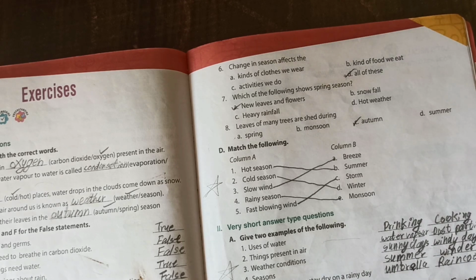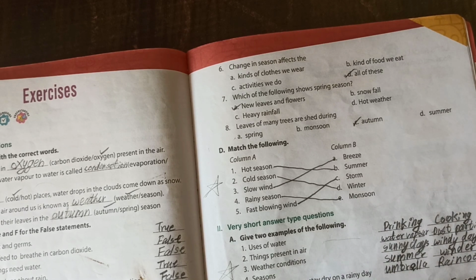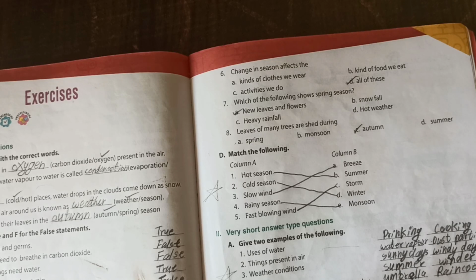Sixth one, change in season affects the kind of clothes we wear, kind of food we eat, activities we do, or all of this. All of this, because of the kinds of clothes we wear, kind of food we eat, activities we do.